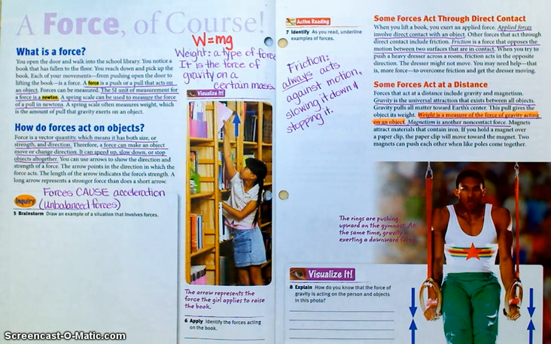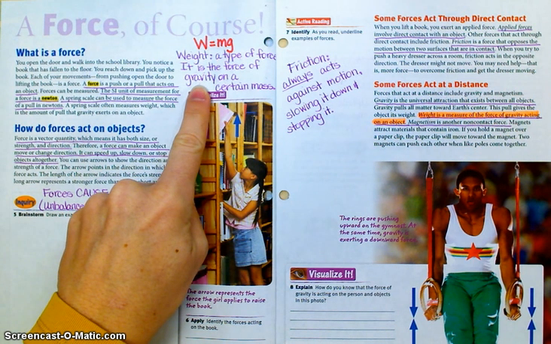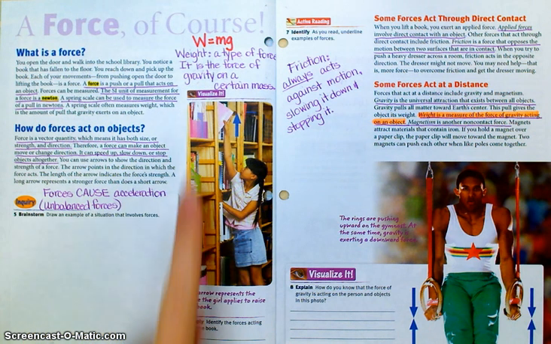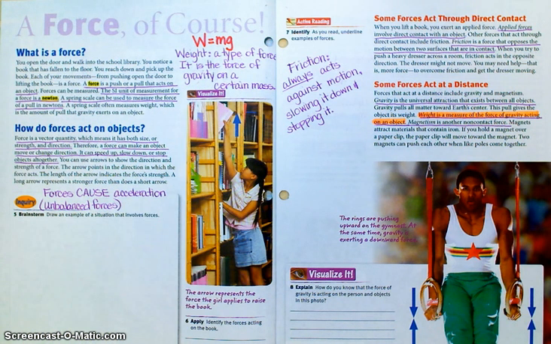Notice on page 188, I've given you a definition for weight, but it's also defined in two different places on these two pages. So weight's a type of force. It's the force of gravity on a certain mass or on a certain object. If I wanted to calculate weight, weight is equal to mass times acceleration due to gravity, which we usually represent by the letter g.